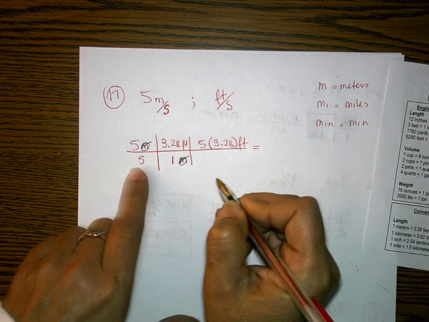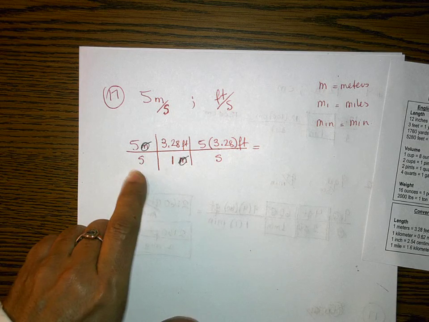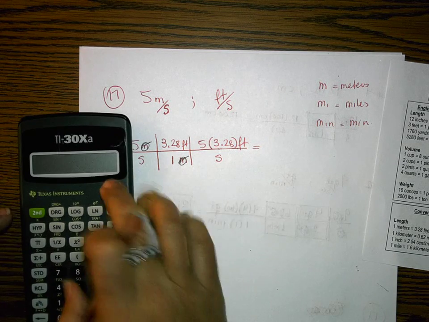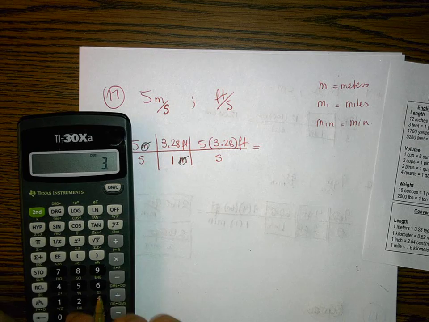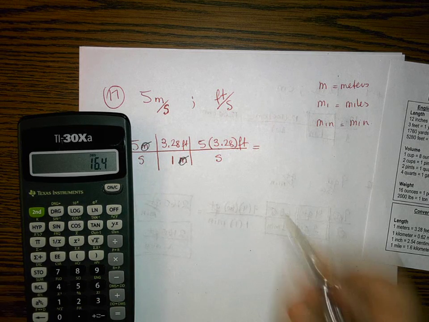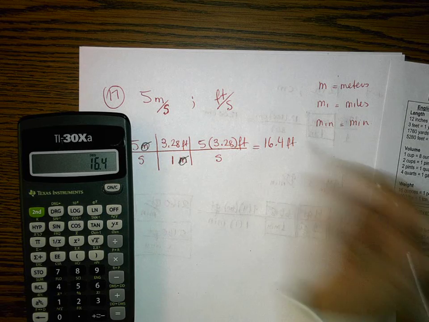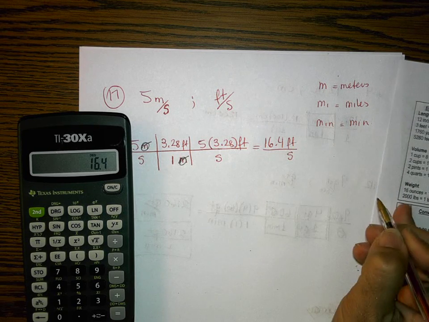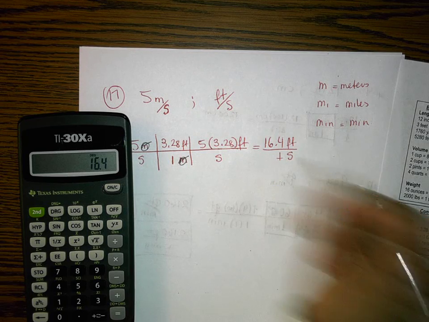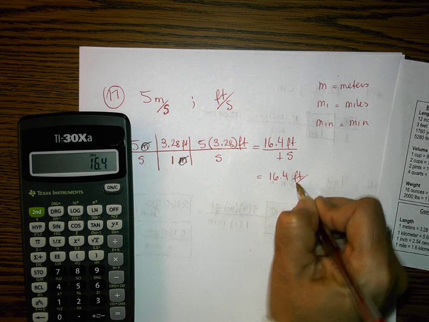And on the bottom is just 1 times the second is just a second. Okay? So let's go ahead here and let's do 5 times 3.28. That equals 16.4 feet divided by 1 second. Okay? 1 second if you want to write it, or you can just write 16.4 feet per second.